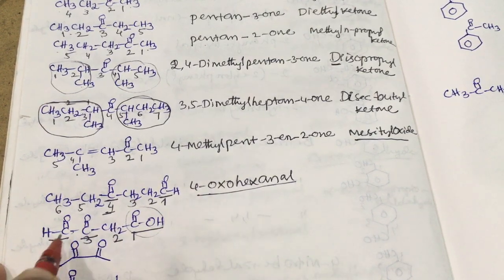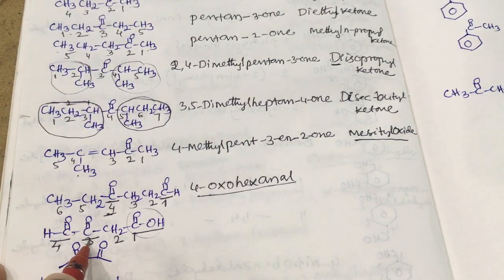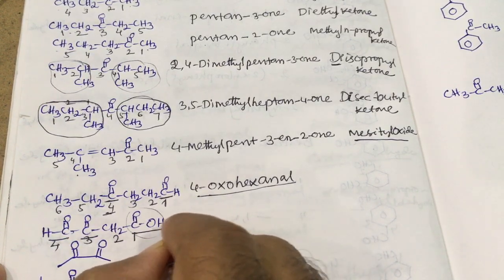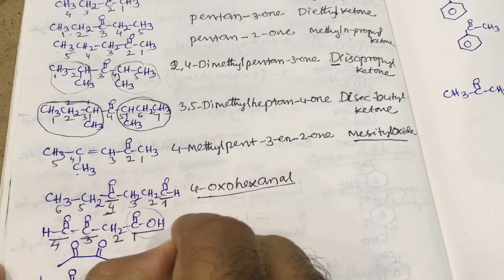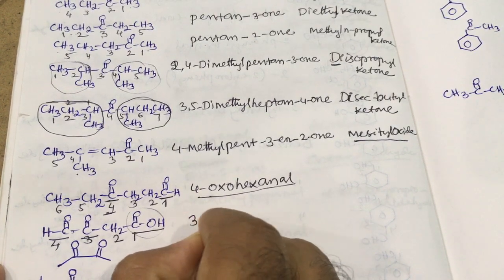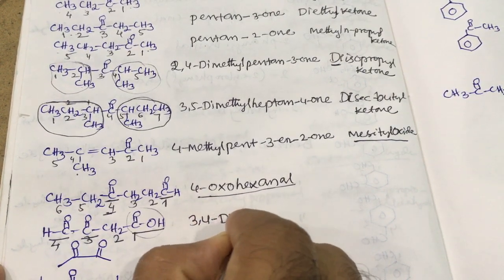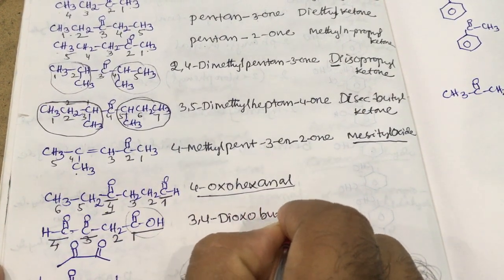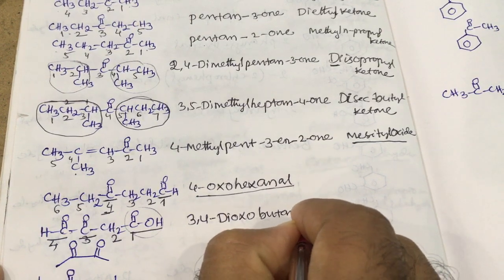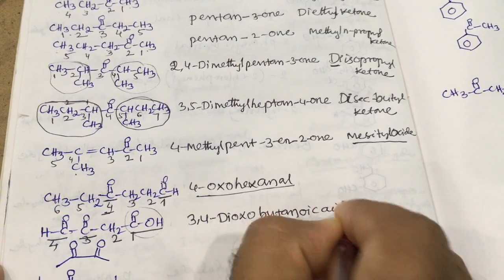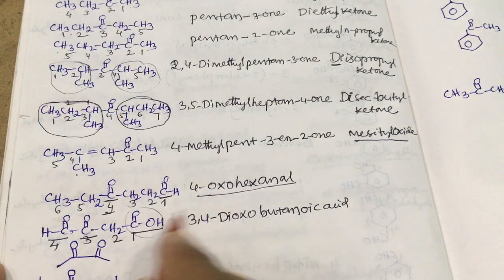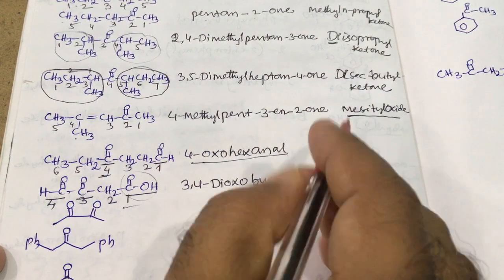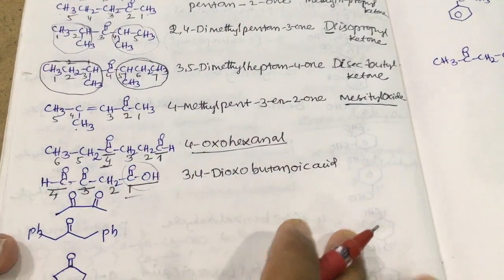Now when this aldehyde is there and ketone is there, both are also called oxo as a prefix or substituent name. Now 3 4 dioxo, total 4 carbons are there. Then it is butane, remove E, add oic acid. Here also the locant position of this COOH is not written, always it is the first priority. Okay, for a few of the compounds there is no common name.